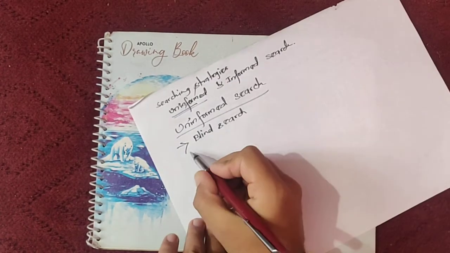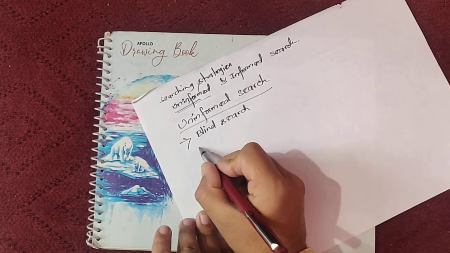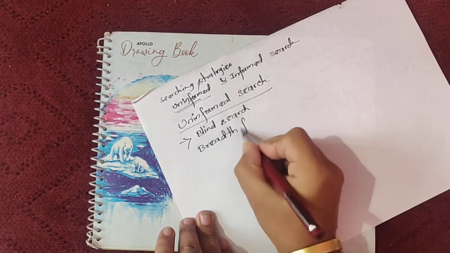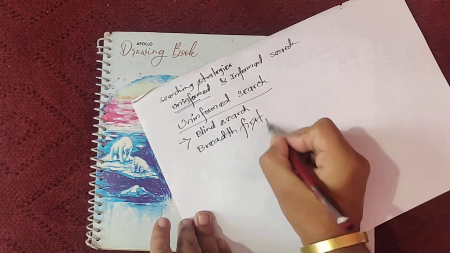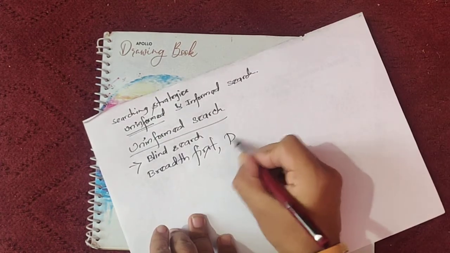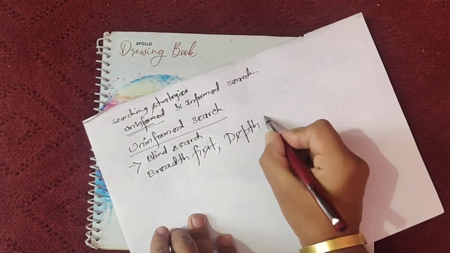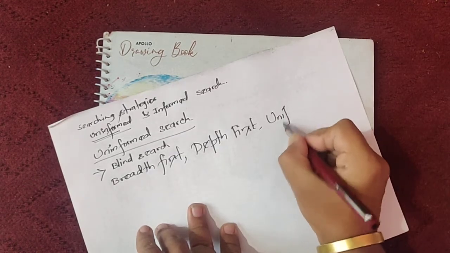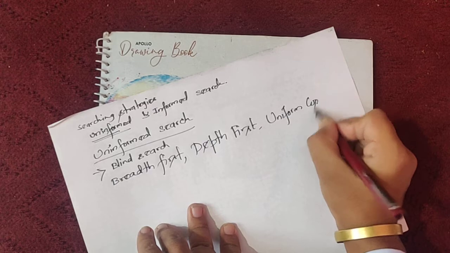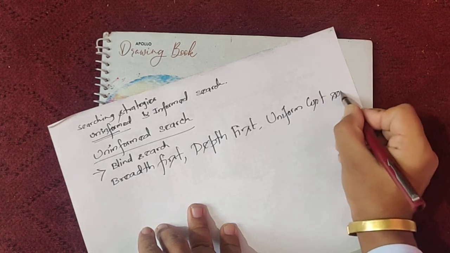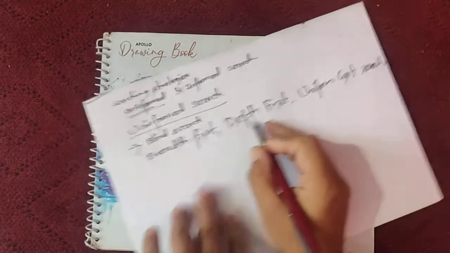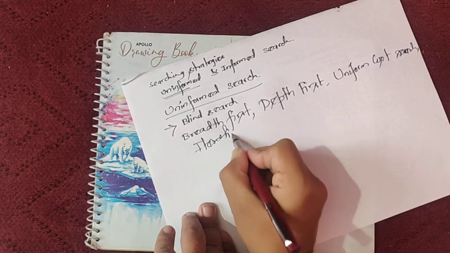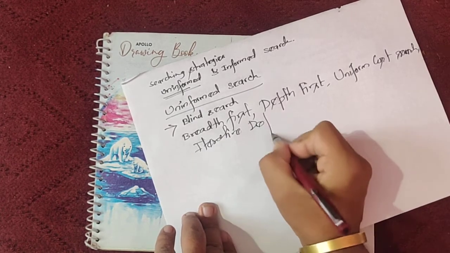For example, the approaches can be breadth first search, depth first search, uniform cost search, iterative deepening.